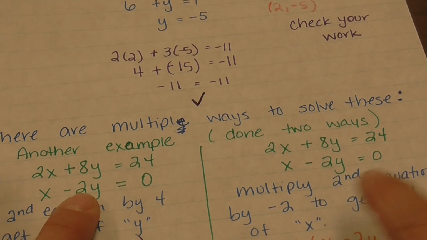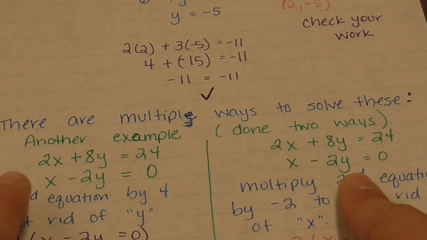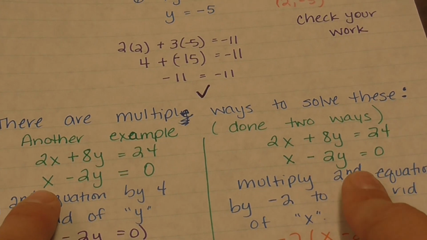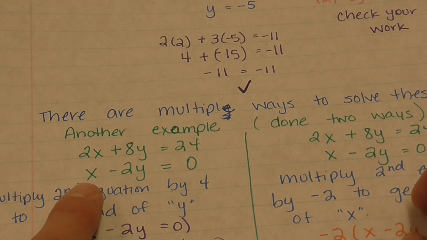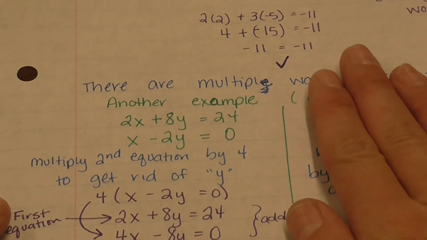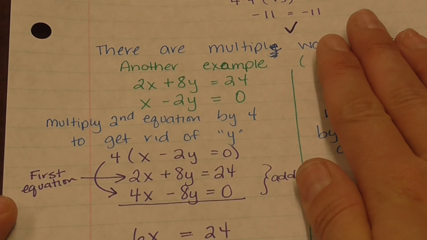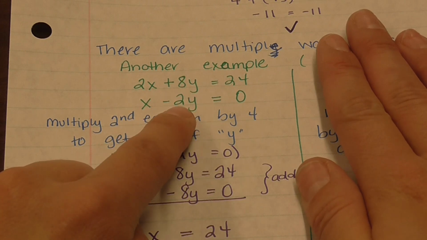Now there are several ways to solve each of these. So I did the same example two different ways, okay? This way eliminates my y, and this way is going to eliminate my x. So I have 2x plus 8y equals 24, and x minus 2y equals 0. Well, let's start off with just eliminating my y. If I wanted to get rid of y, I already have it negative, but I need to make that 2 and 8. What I can multiply by 2 to get 8 is the number 4.